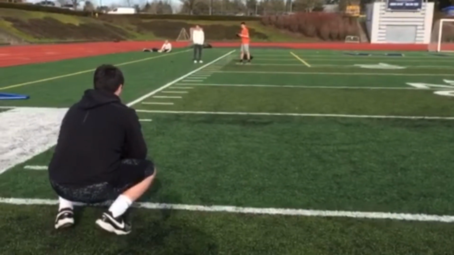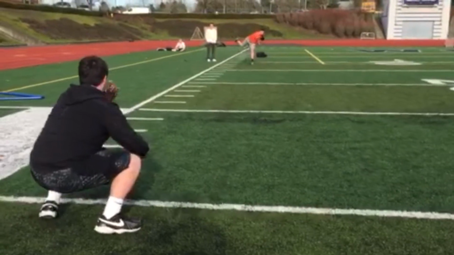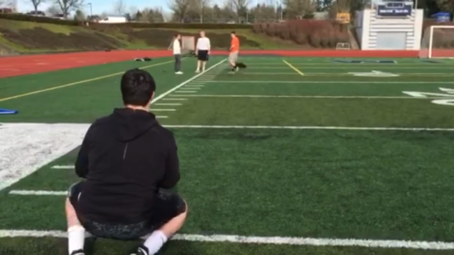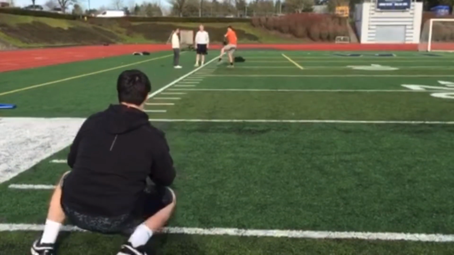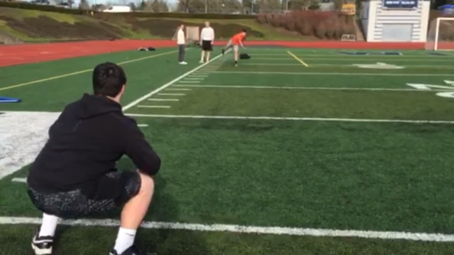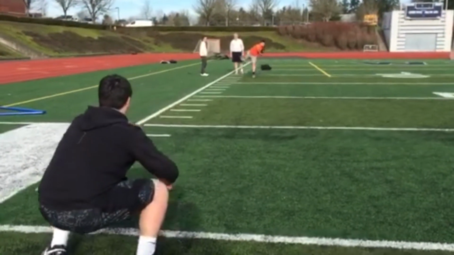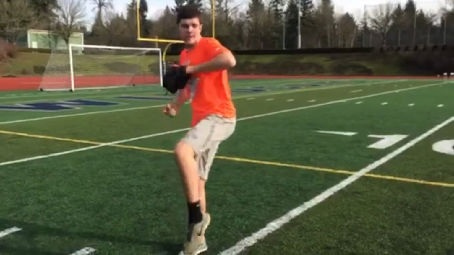A top-level pitcher's arm can rotate up to 8,500 degrees per second. If that single instant of speed could be maintained, then a pitcher's arm would spin around almost 24 times a second.